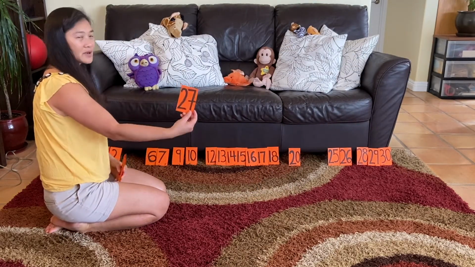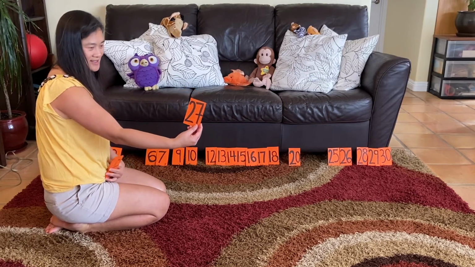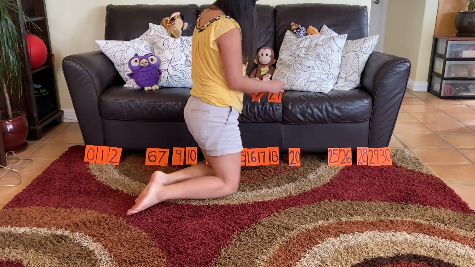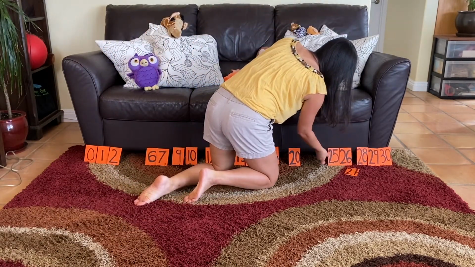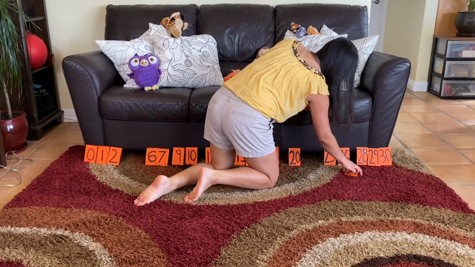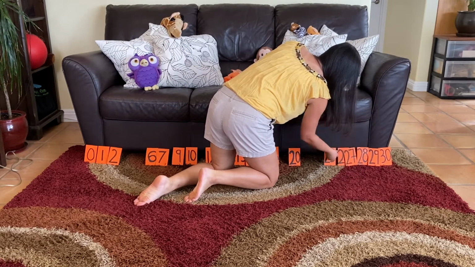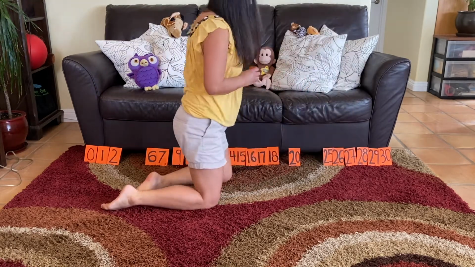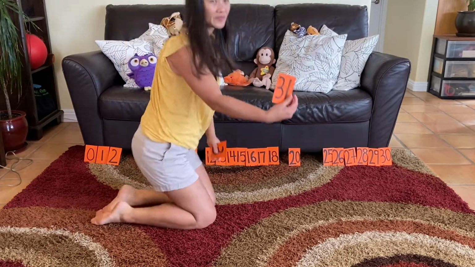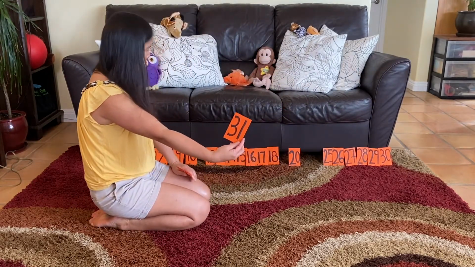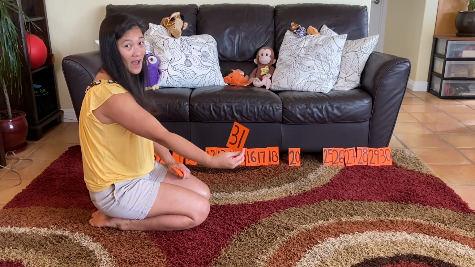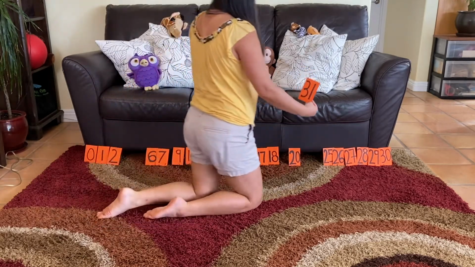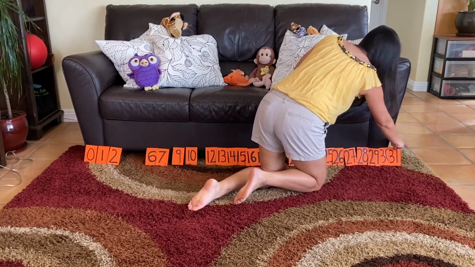Okay. What do I have now? 27. Where does 27 go? Right here. Between 26 and 28. Let's move 25 over just a little bit. Right there. Okay. And I have 31. A 3 and a 1. So where does that go? Yeah, on the other side of 30 because 31 is 1 more than 30, isn't it? Let's put it right there.